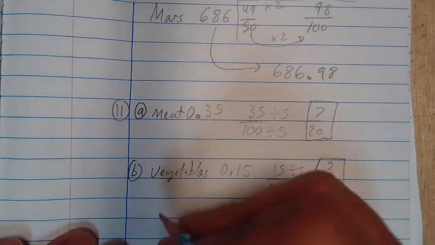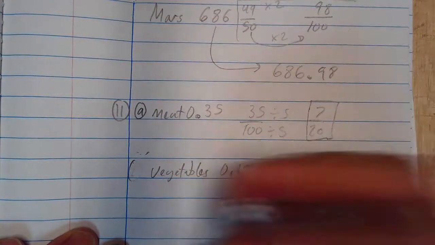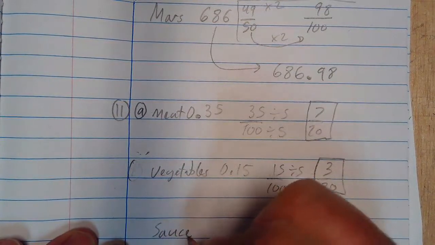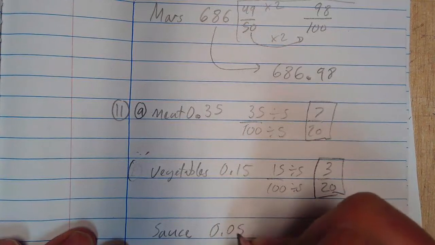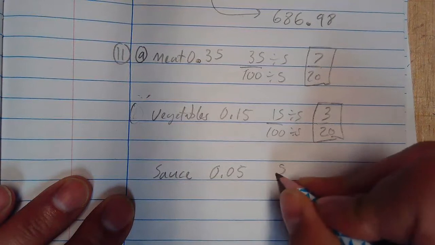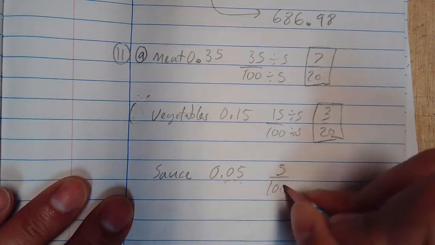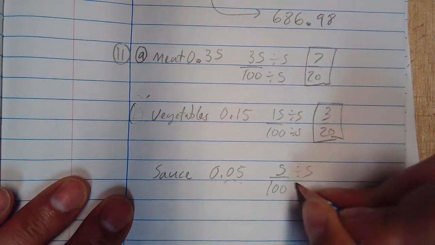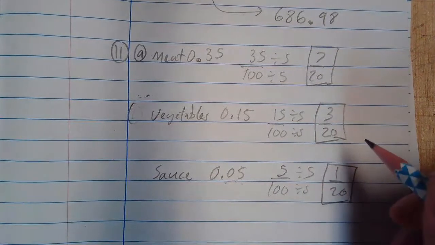Okay, secret sauce. I'm just going to put down sauce. That's fine. Sauce, we have 0.05. Okay. Still 5. Tenths, hundredths, 5 hundredths. Divide by 5. 1/20th. Okay.